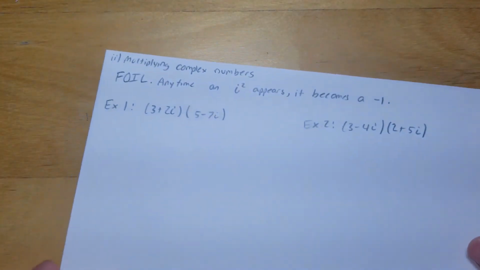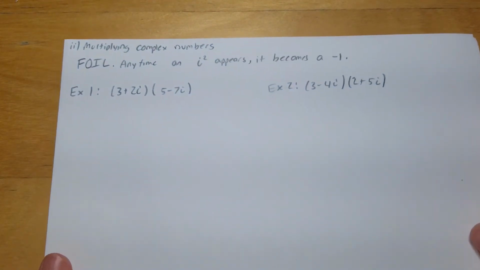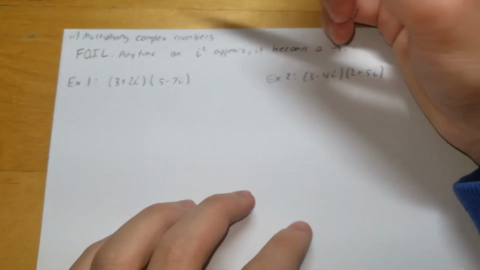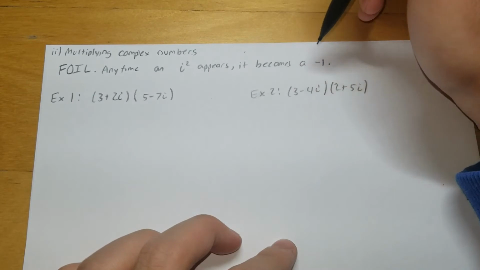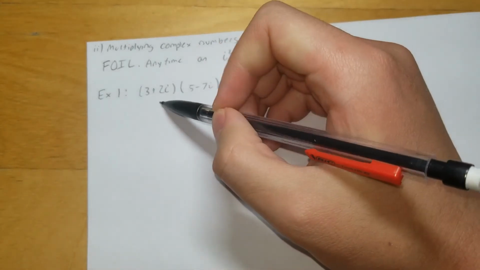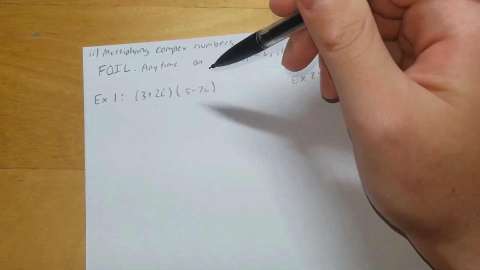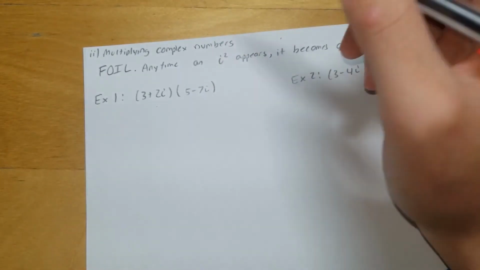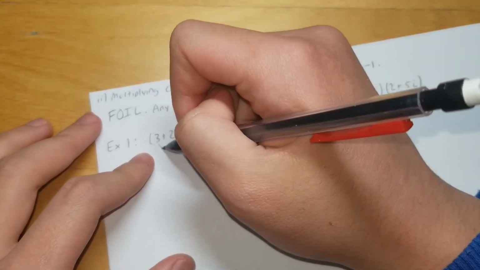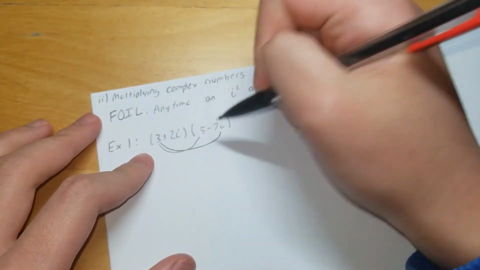We have multiplying complex numbers. Basically the process is just FOIL. Anytime an i squared appears, it becomes negative 1. So let's say, for instance, example 1, (3 plus 2i) times (5 minus 7i). What you have to do is FOIL, or what I like to do, just make sure everything is multiplied with each other.